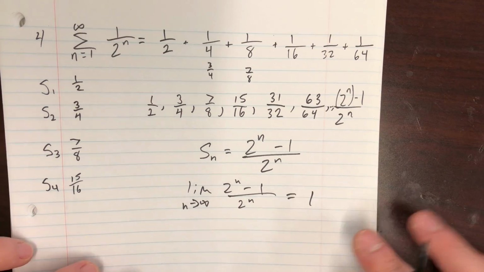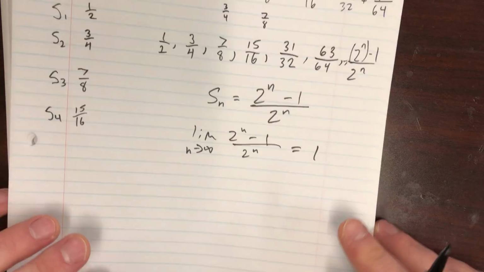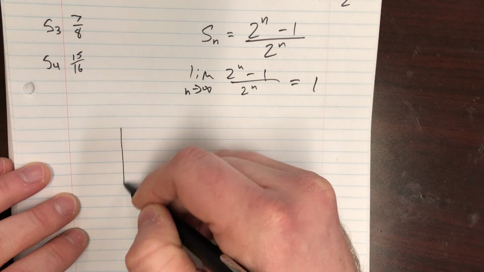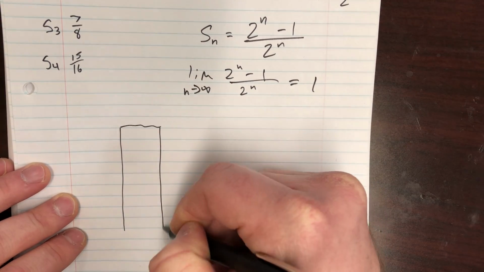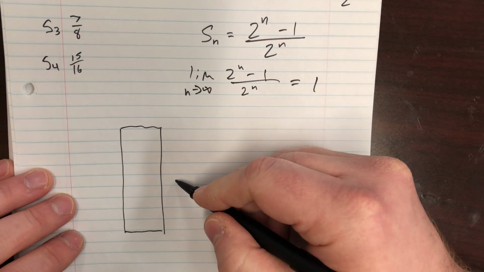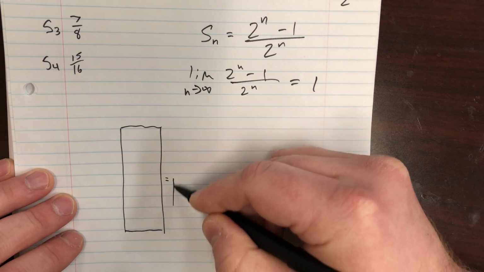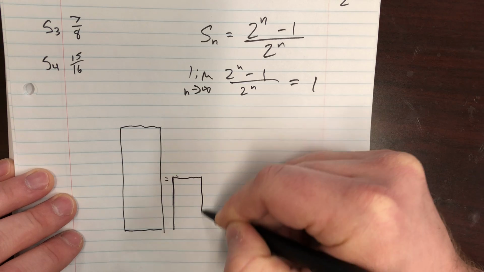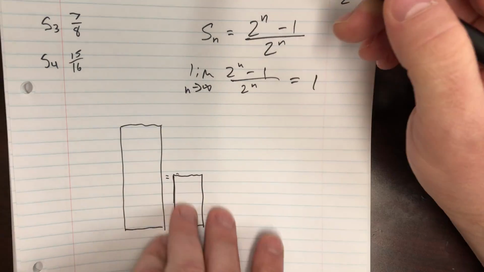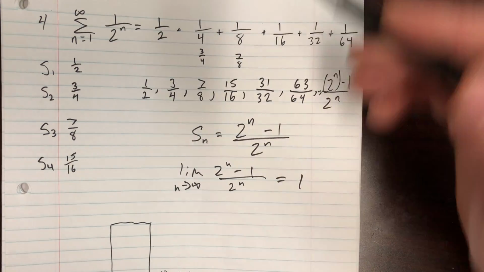So let's talk about how we know this to be true. Let's maybe think about it. Let's say that this thing right here is 1. If I look at something that's half as tall as it, and then I add something, now a fourth is half of what's left, isn't it?